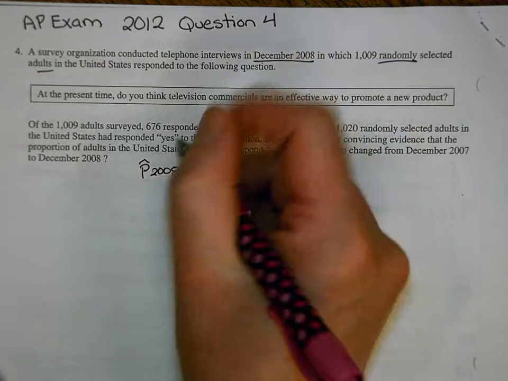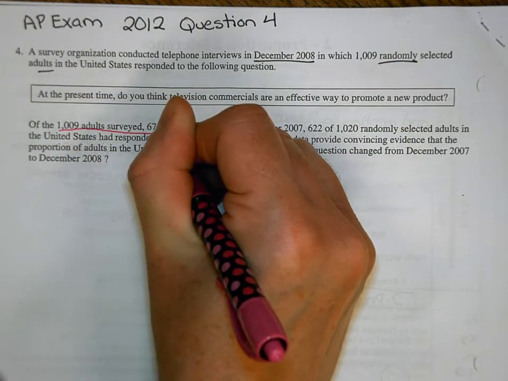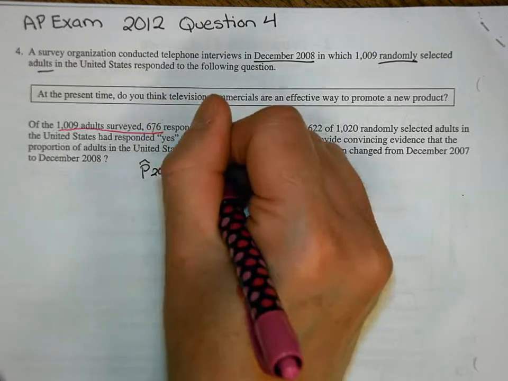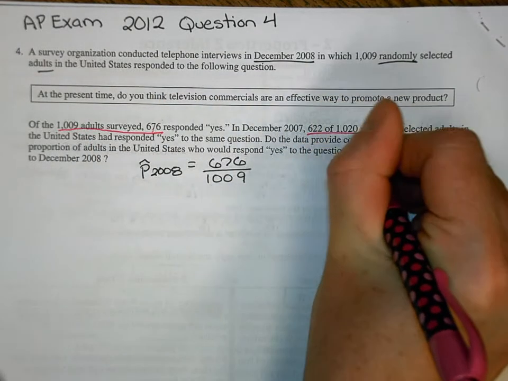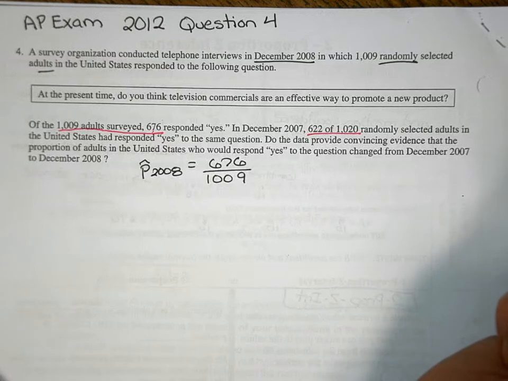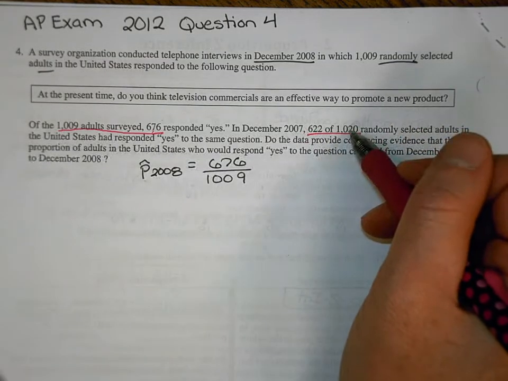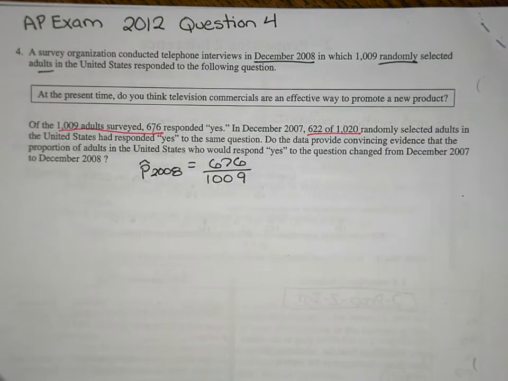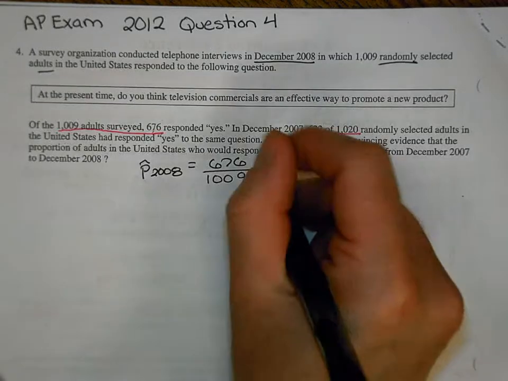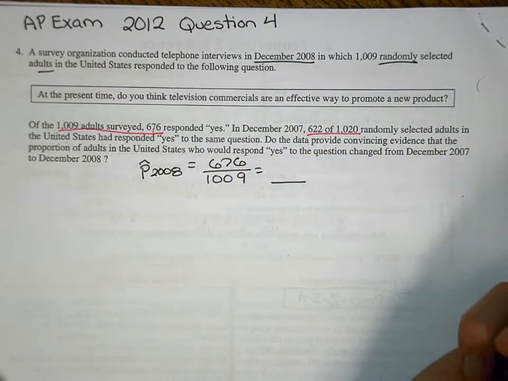Now, as I'm reading this problem, I see right away as I glance at it 2 sets of numbers. I see 1,009, 676 said yes out of that amount. And then I see 622 of another sample size. So in my head, we're doing so many out of so many. That's a proportion. And we have 2 groups, so it's a 2 proportion. I see my 2 groups as 2007 and 2008. I haven't even read the problem. Shame on me. So I'm going to know the calculator is going to give me that number later.